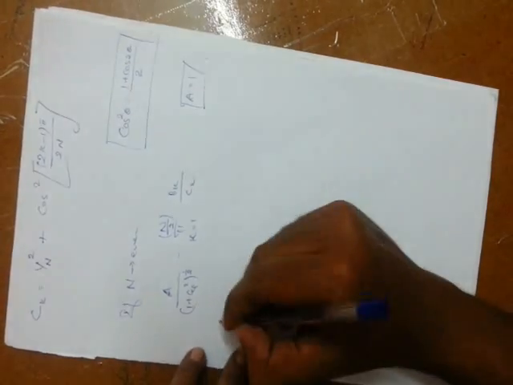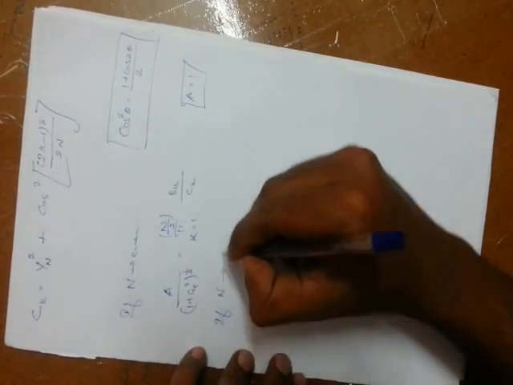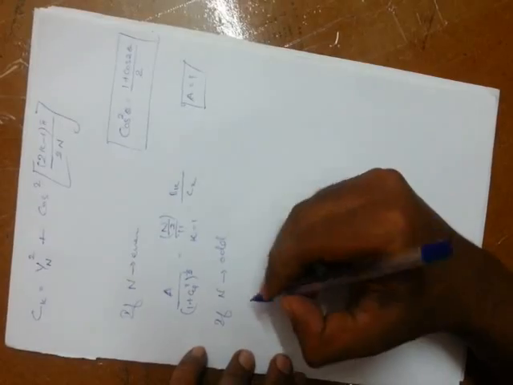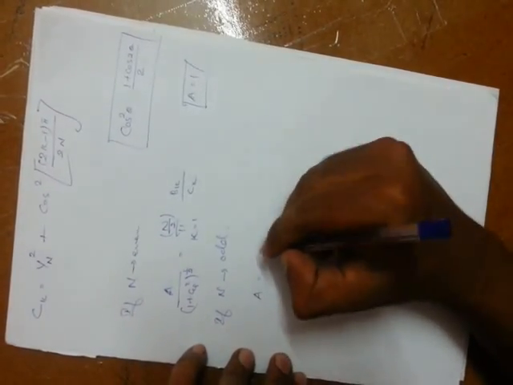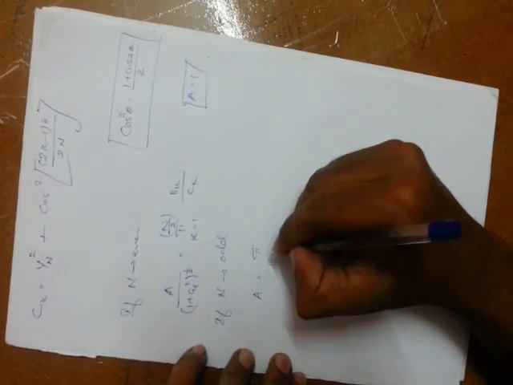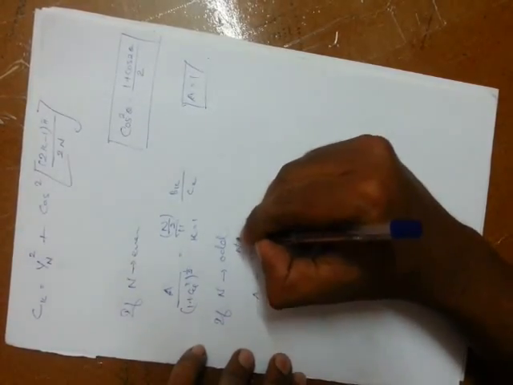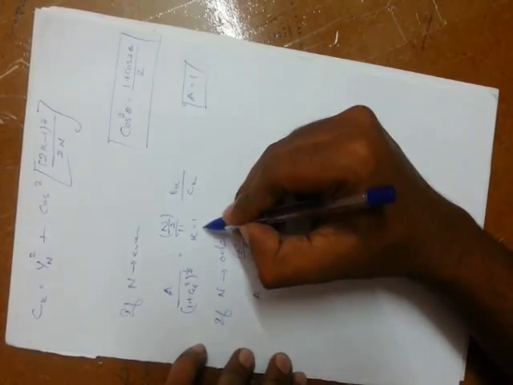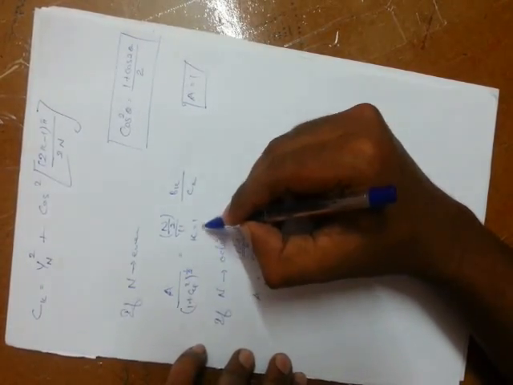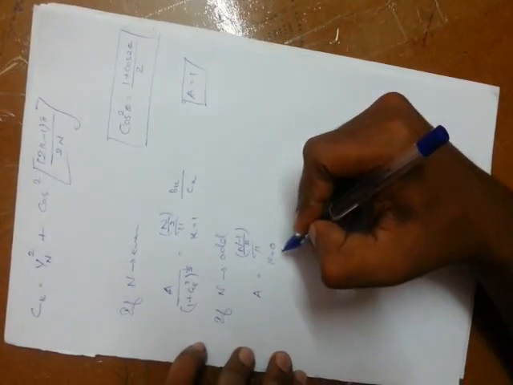And if n is odd, then the relationship is given as A is equal to pi of k equal to 0 to n minus 1 by 2 of bk by ck. Please note there is a difference in the limits. In case of even it is k equal to 1, and in case of odd it's 0.